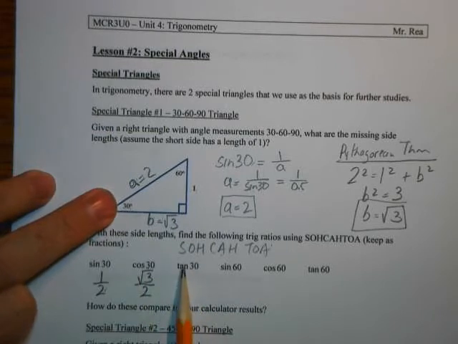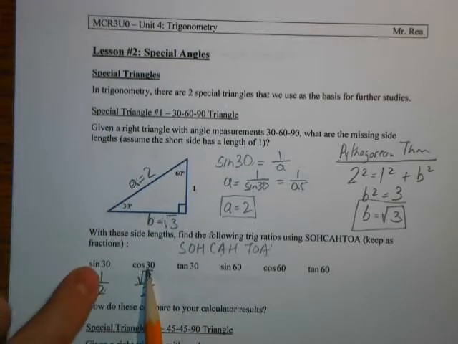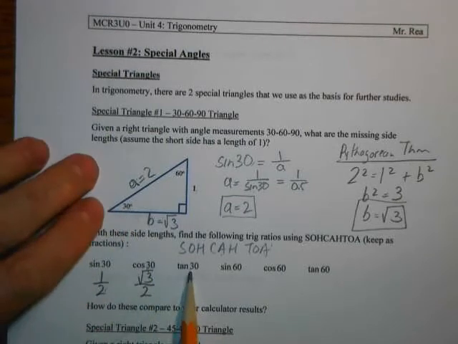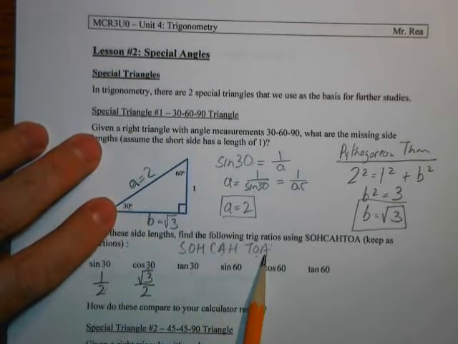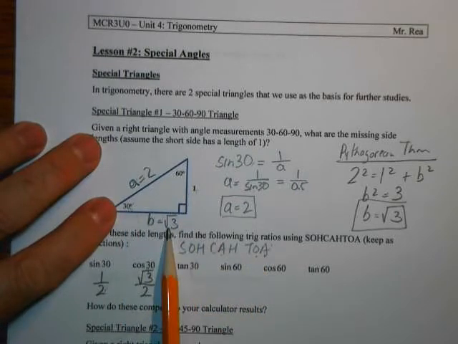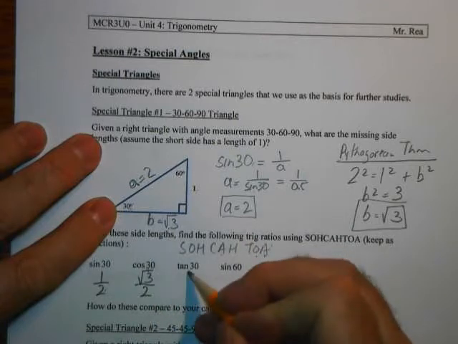If we keep going using 30, you can see so far we've used 2 of the 3 ratios with our reference angle of 30. Tan 30 would be opposite over adjacent. So opposite is 1, adjacent is root 3. So tan 30 is 1 over root 3.